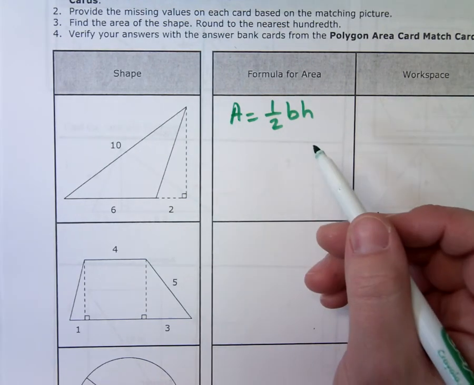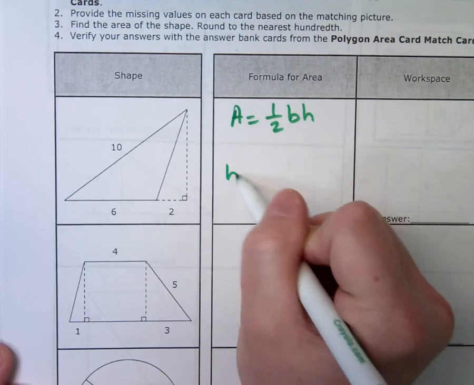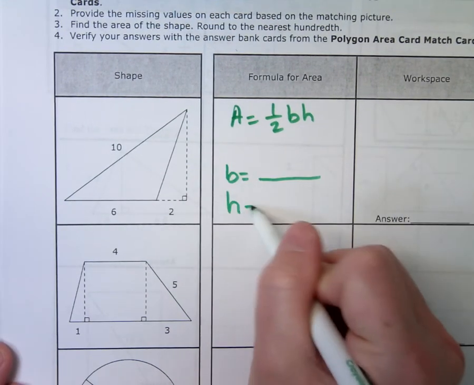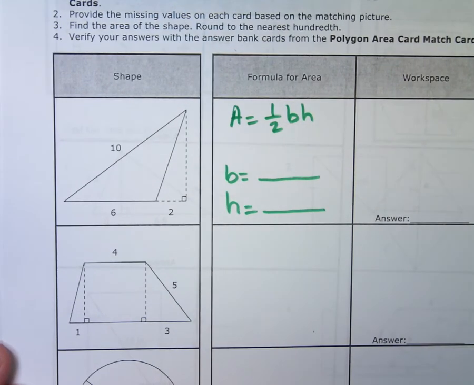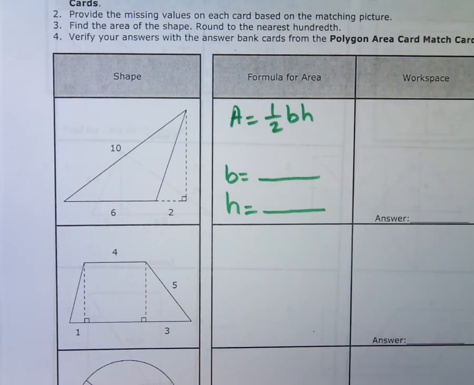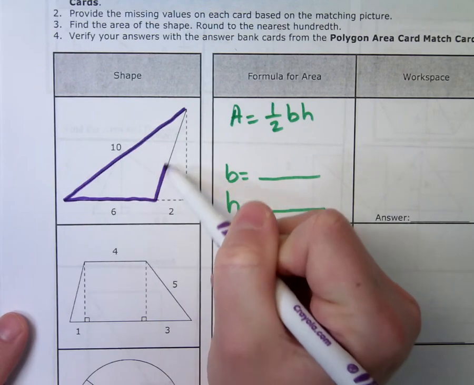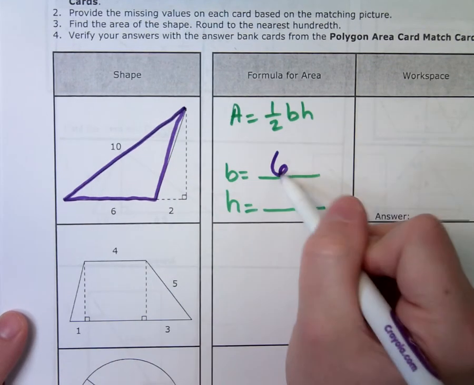And then I'm going to write down the B equals and the H equals. But like I said, if you wanted to actually cut it out and glue it on, you could. But I was just going to have you write down exactly what you see the paper have. Okay, so what do you think the base of this triangle is? 6. This is my triangle right here, and the base of it is 6.